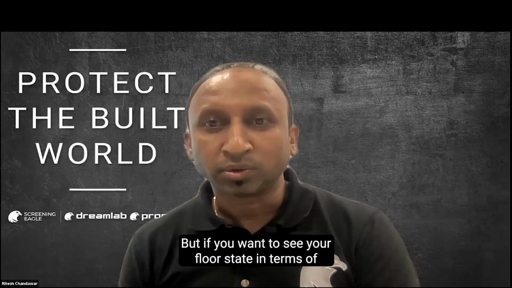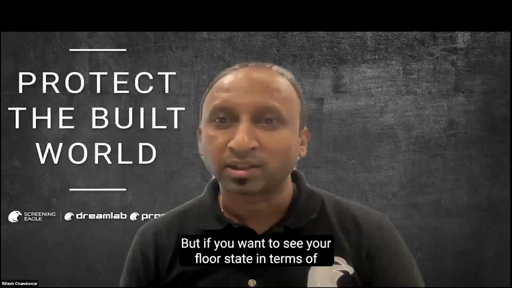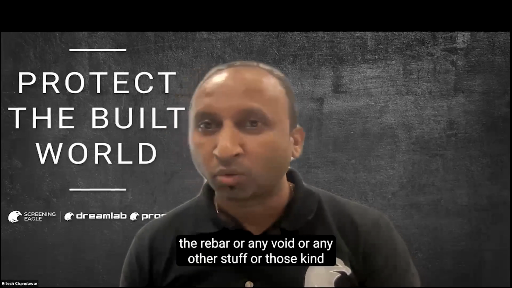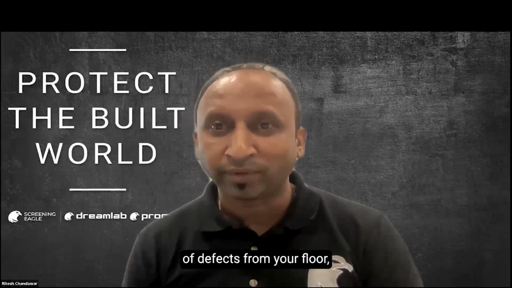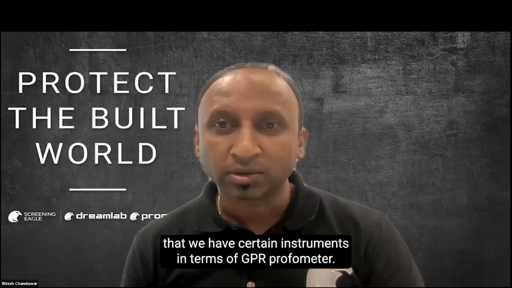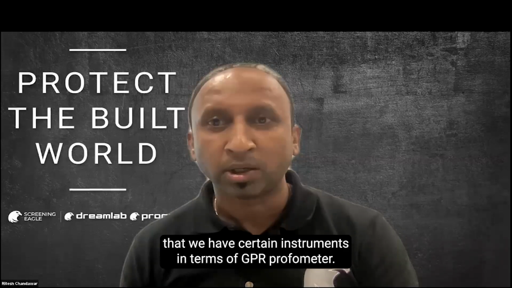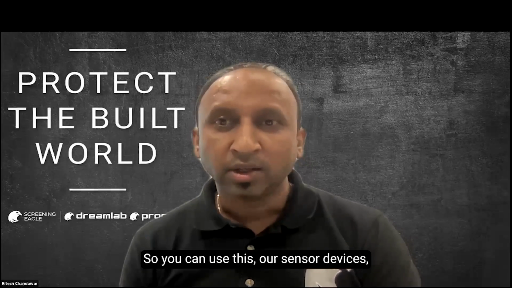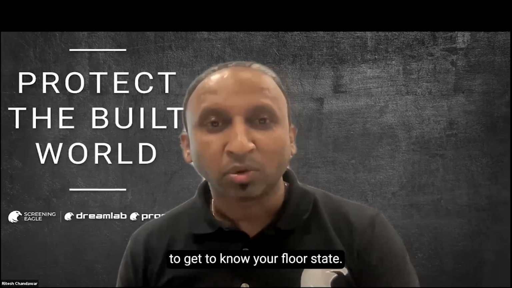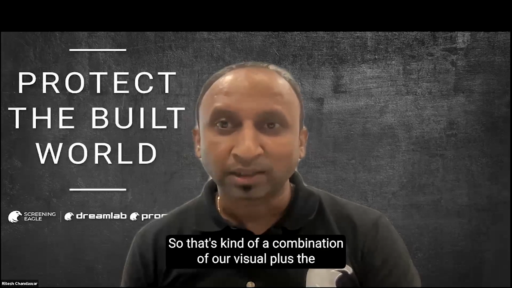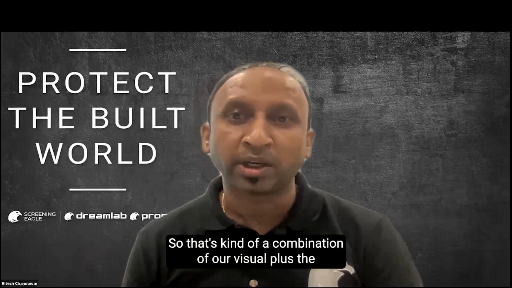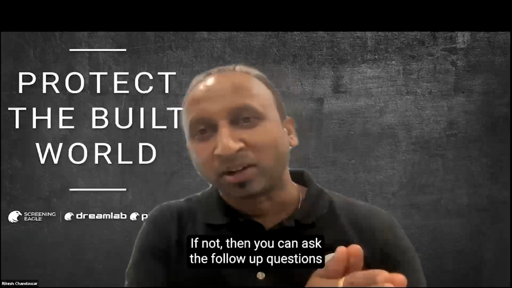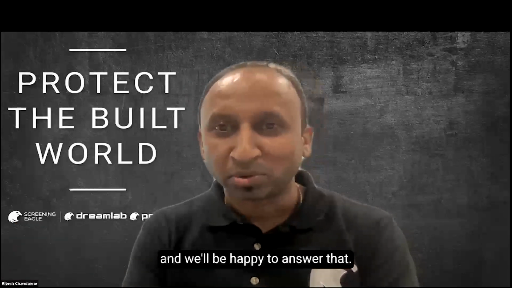But if you want to see your floor state in terms of rebar, voids or any other defects in your floor, then we have certain instruments, such as GPR, Pundit and the Profometer. You can use these sensor devices to get to know your floor state. So that's a combination of our visual plus the NDT inspection. I hope that is what you meant. If not, you can ask follow-up questions and we'll be happy to answer them.